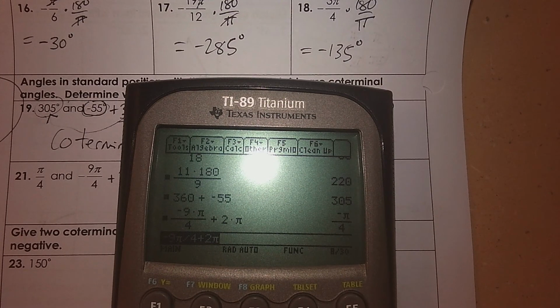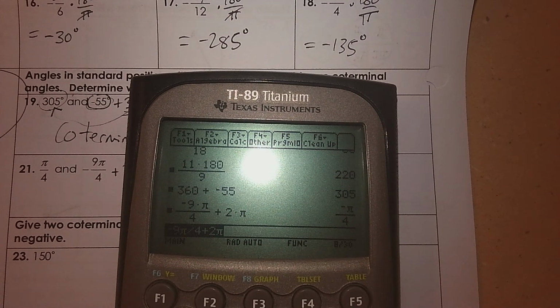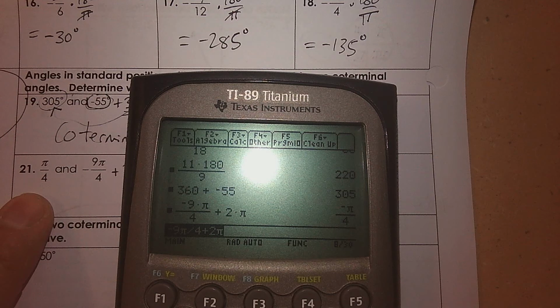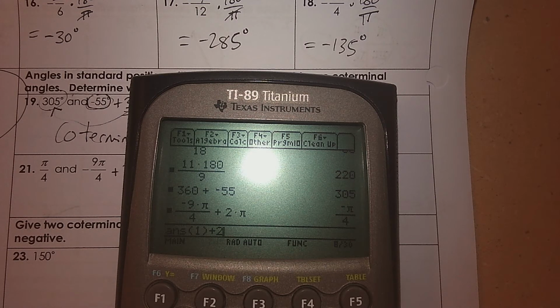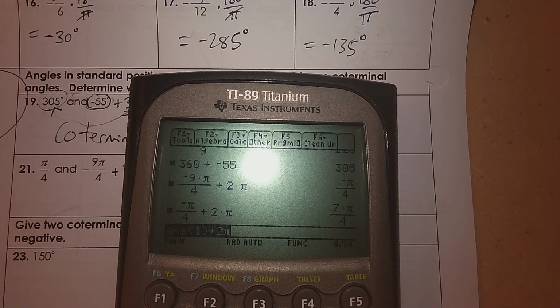So if I went negative 9 pi over 4 plus 2 pi, does that equal positive pi over 4? Now, you might have to add 2 pi again to see if it matches. But if I add 2 pi again, will it match? No, right? So are they coterminal?